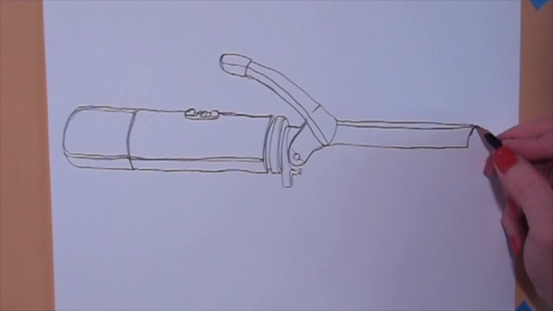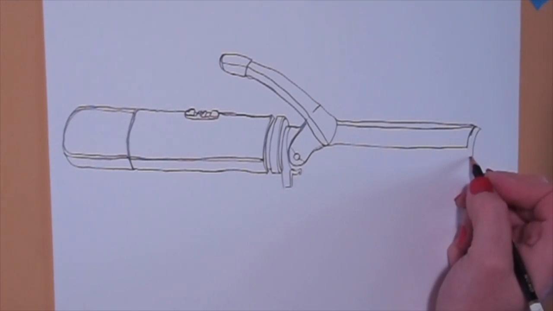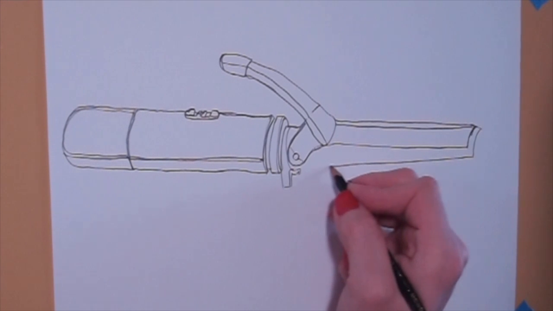We are beginning with contour drawing because it is a process that requires us to slow down and to observe that which we often barely see.